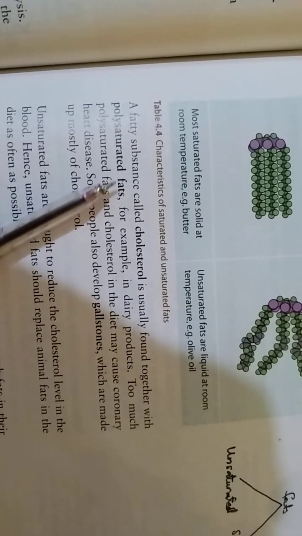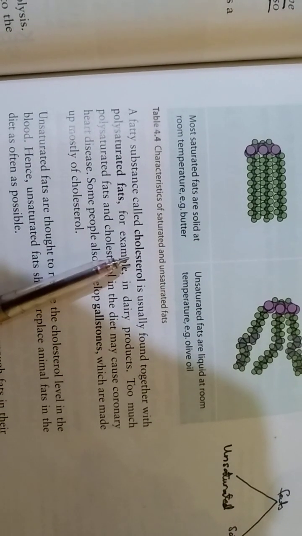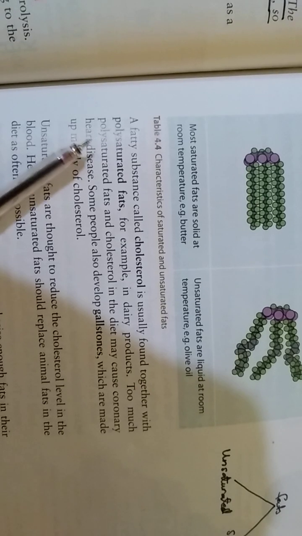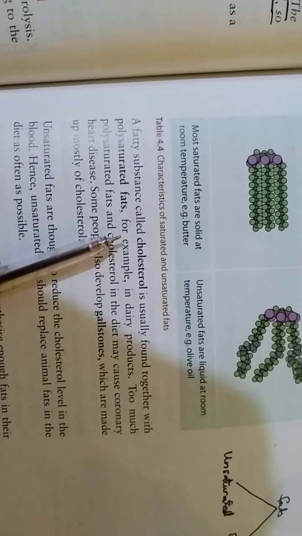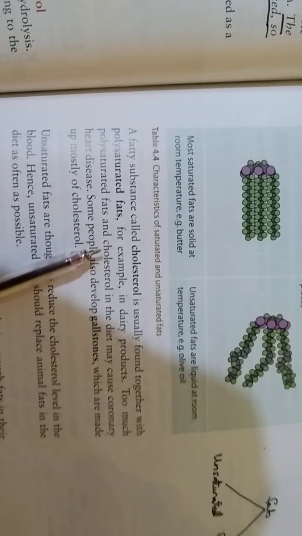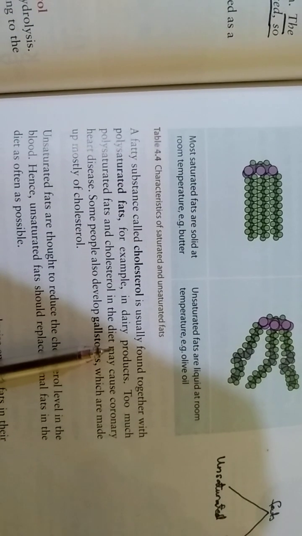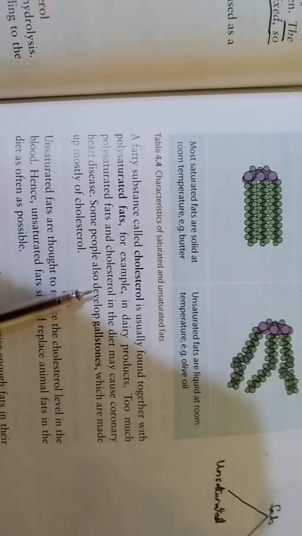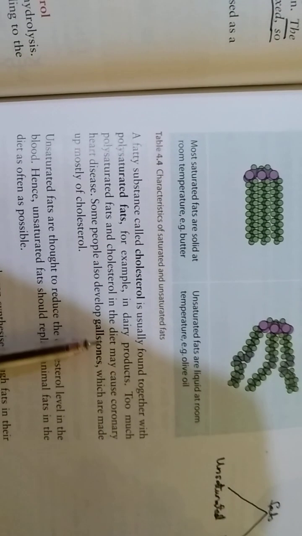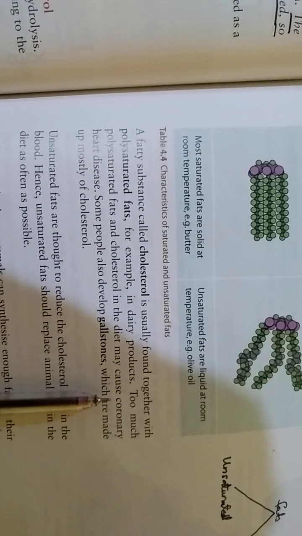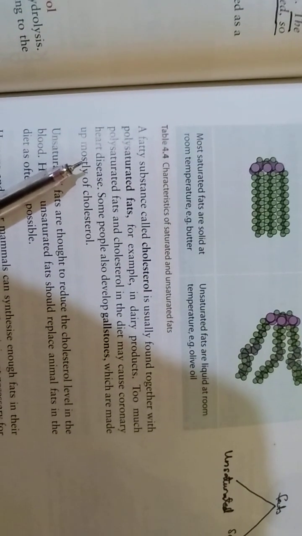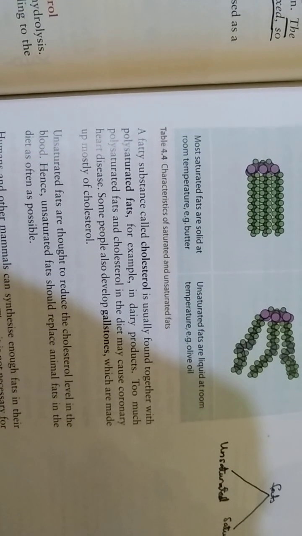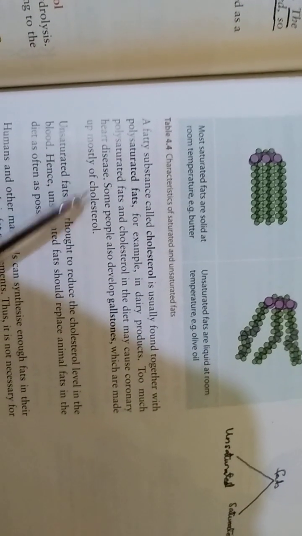A fatty substance called cholesterol is usually found together with saturated fats, for example, in dairy products. Too much saturated fats and cholesterol in the diet may cause coronary heart disease. Saturated fats cause coronary heart disease.